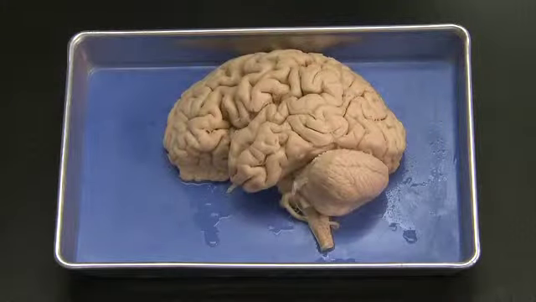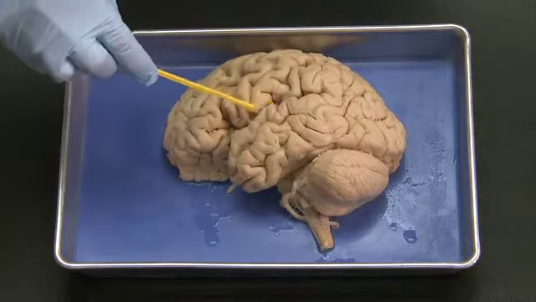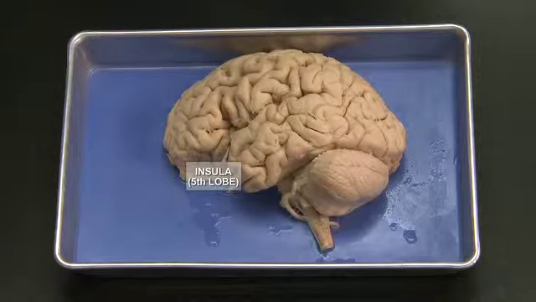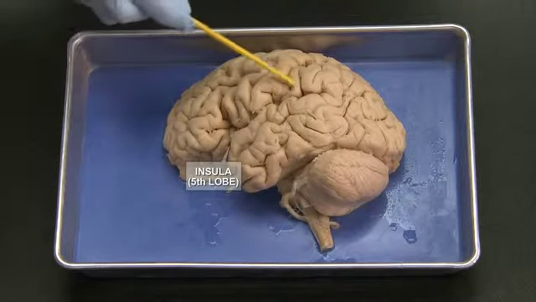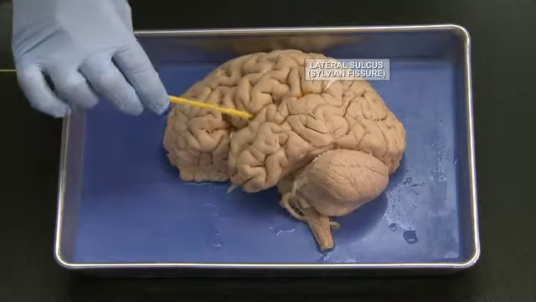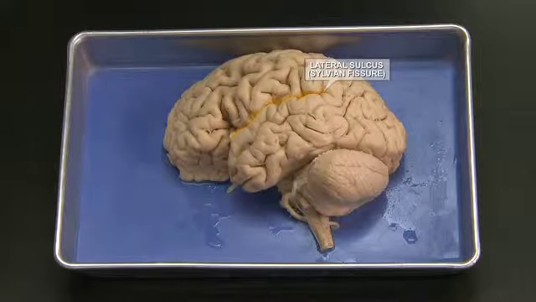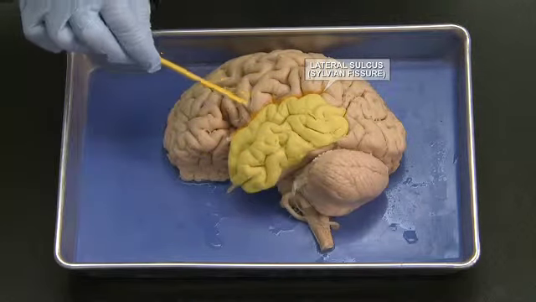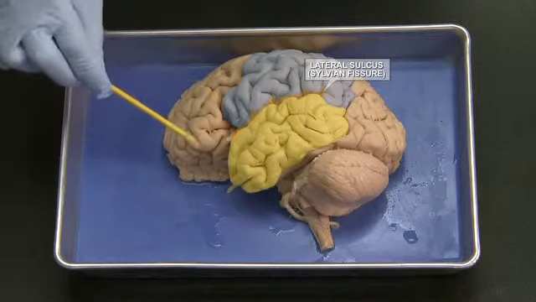Deep under the lateral sulcus is the fifth lobe, or insula. Insula can be identified only if we remove parts of the temporal, parietal, and frontal lobes that are covering this area. Lateral sulcus or Sylvian fissure is deep, and it is the border between the temporal lobe, parietal lobe, and frontal lobe.